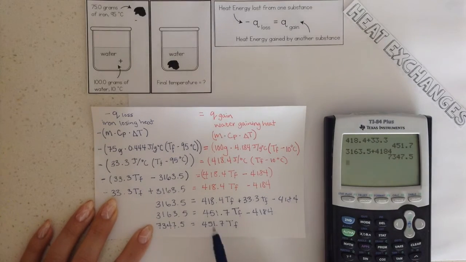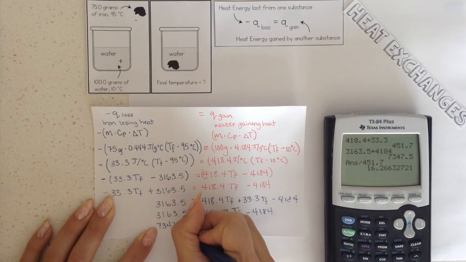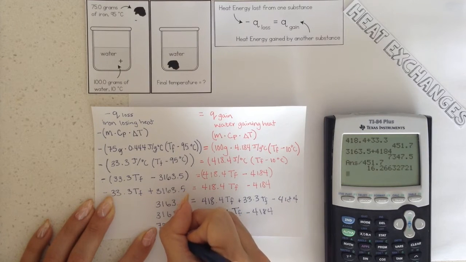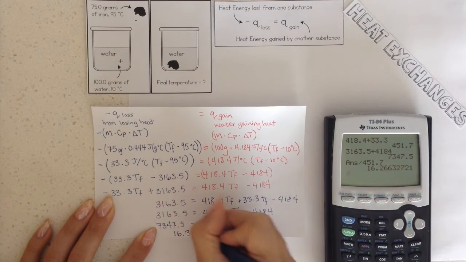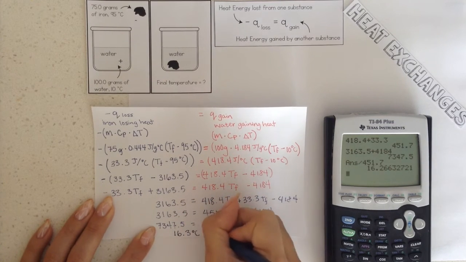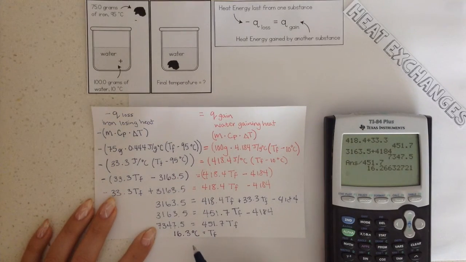The end is near. Now we just have to divide each side by 451.7 to get TF by itself. So we'll take this number, divide by 451.7. Okay, so we have a final temperature from our calculations.